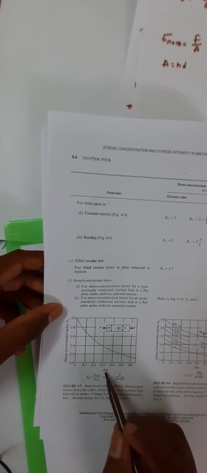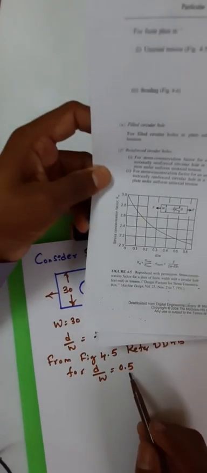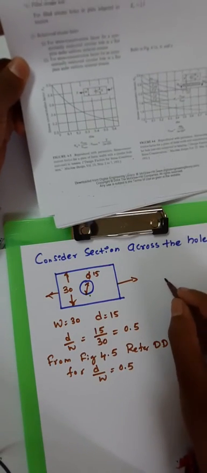D by W is 0.5, so see where 0.5 exactly coincides, just below the 2.2 line. I will consider that value as K sigma.